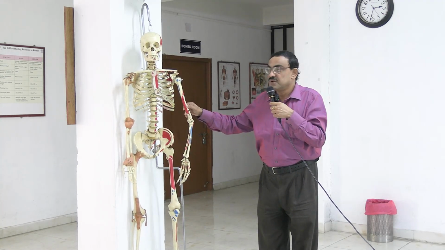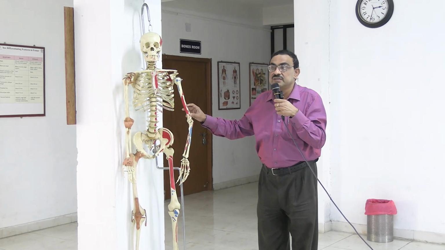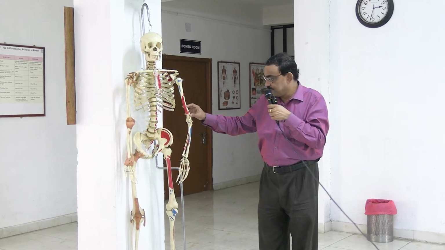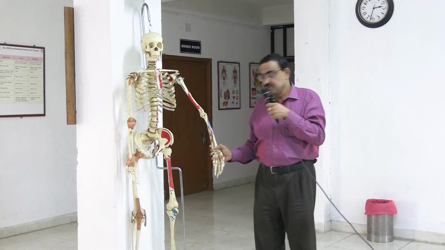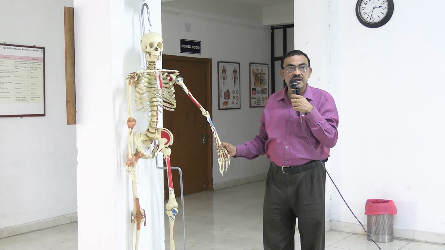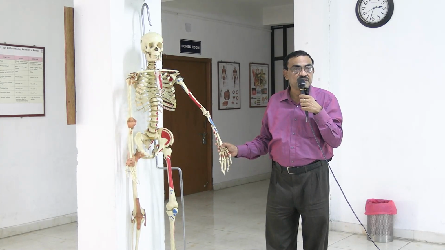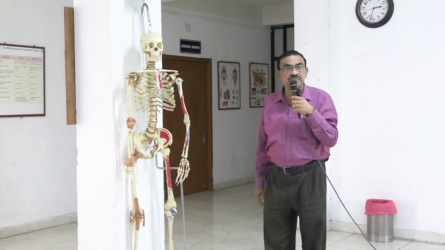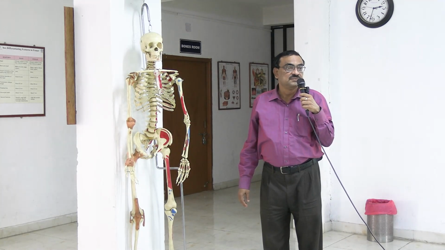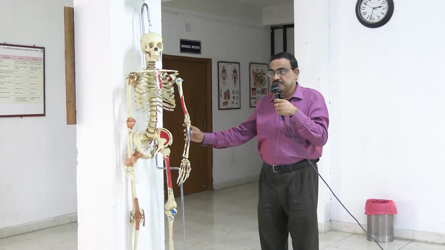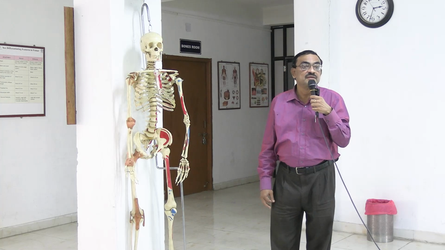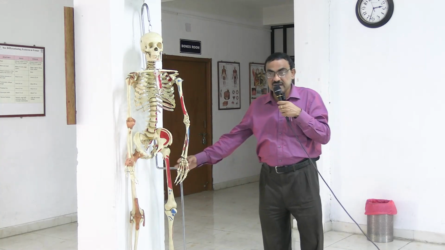So this upper 2/3 is very important for the origin of brachioradialis, from the brachium to the lateral part of the lower end of the radius. So brachioradialis is the first muscle on the lateral side. The next muscle from lateral to medial is also an extensor of the carpal.